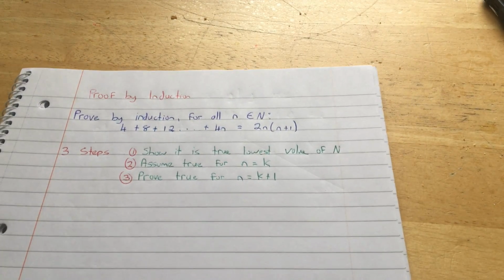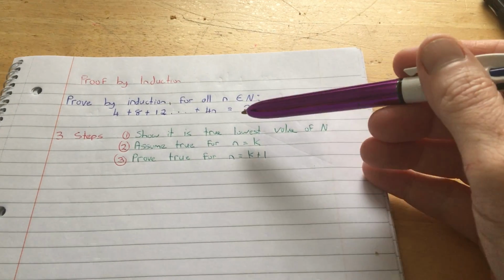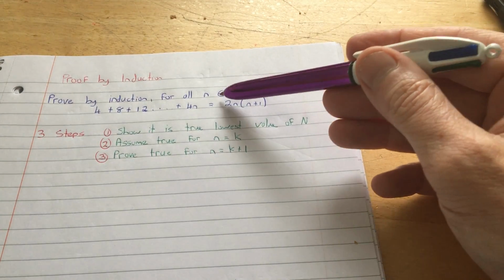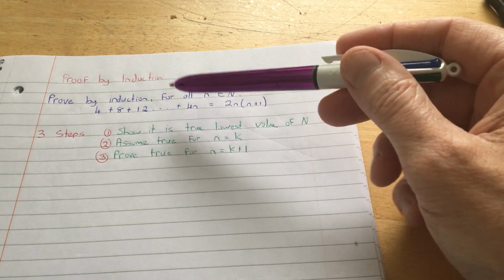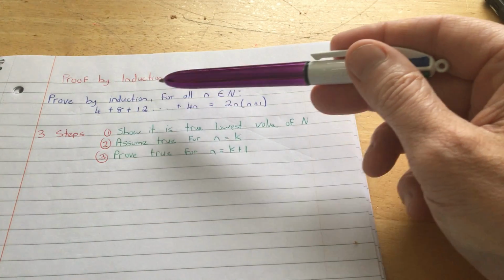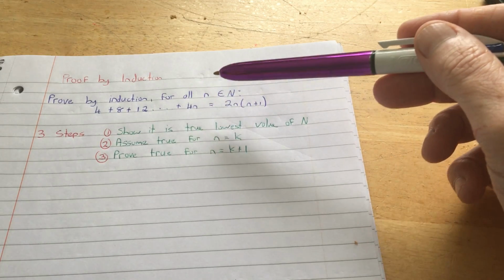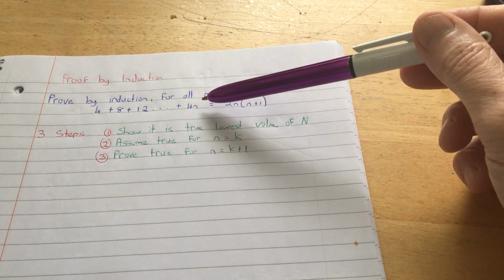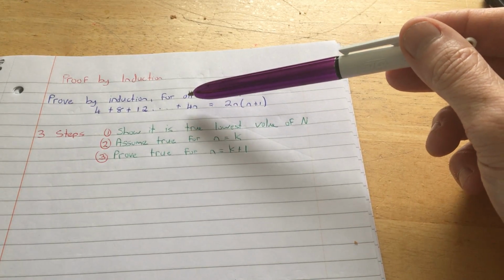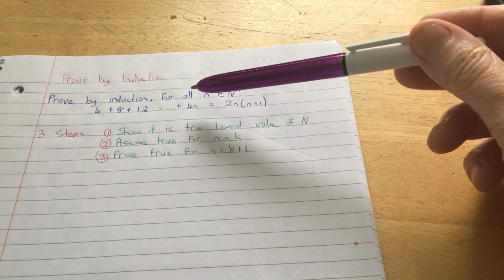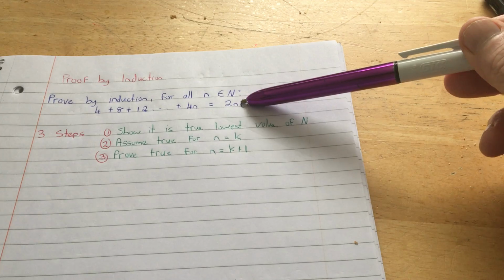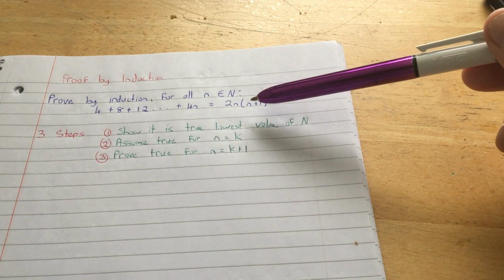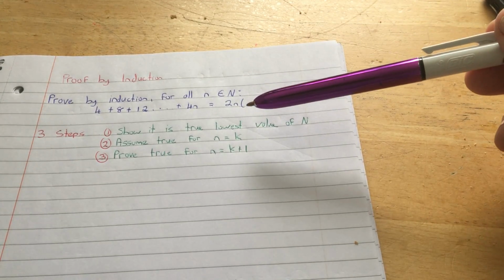Now, the example we're going to look at is an introduction. So, proof by induction. Note, you must do it by induction. I want to prove, for all n an element of the natural numbers, that the series 4 plus 8 plus 12 ... plus 4n equals 2n times n plus 1. In other words, these are multiples of 4. If I took the first 10 multiples of 4, the sum of them would be found by just substituting 10 into the formula on the right hand side. The first 20 multiples of 4, the sum could be found by substituting 20 in there.